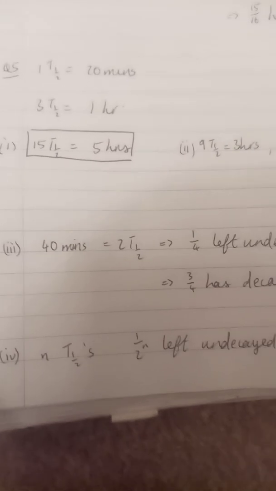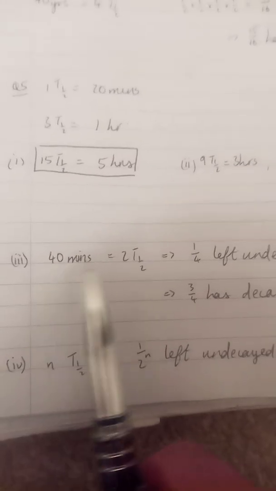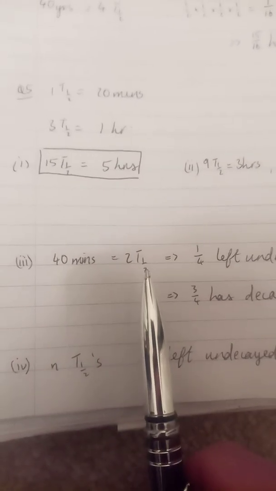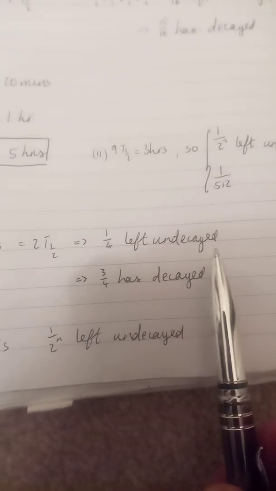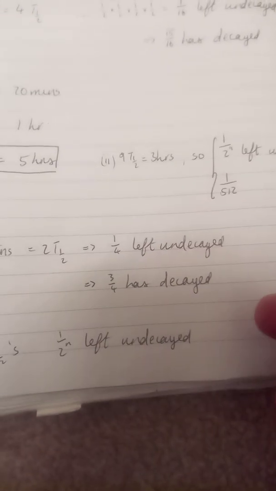So that amount of the original substance remains undecayed or still radioactive. Then, how much has decayed after 40 minutes? 40 minutes is 2 20s, so 2 half-lives. A quarter is left undecayed, so 3/4 has decayed. And then finally, after n half-lives, there's 1 over 2 to the n left undecayed.